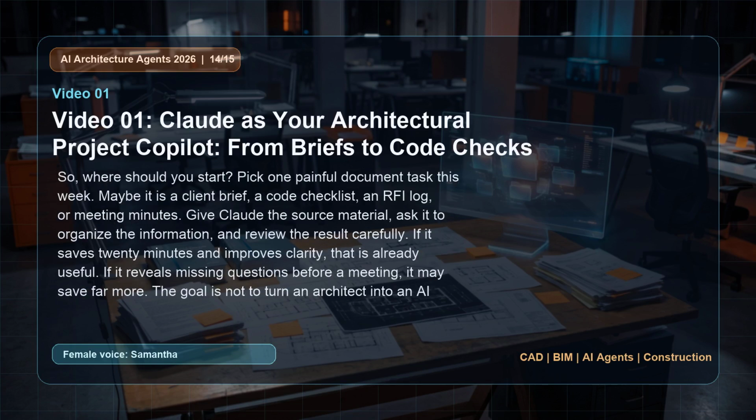So, where should you start? Pick one painful document task this week. Maybe it is a client brief, a code checklist, an RFI log, or meeting minutes. Give Claude the source material, ask it to organize the information, and review the result carefully. If it saves 20 minutes and improves clarity, that is already useful. If it reveals missing questions before a meeting, it may save far more. The goal is not to turn an architect into an AI engineer. The goal is to make the information layer of practice less exhausting.